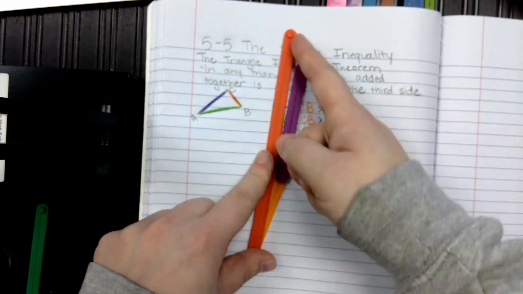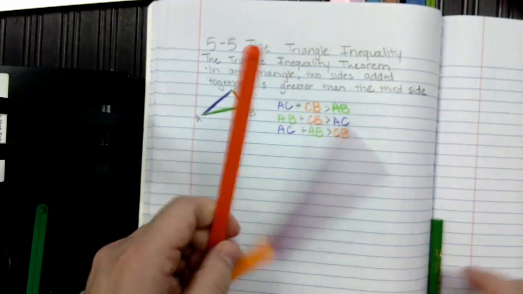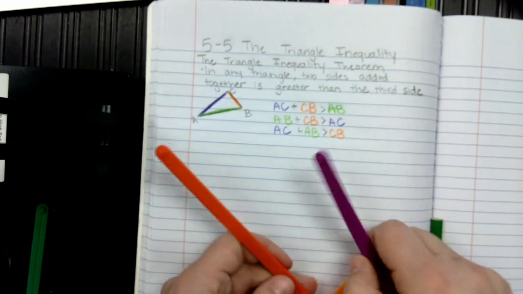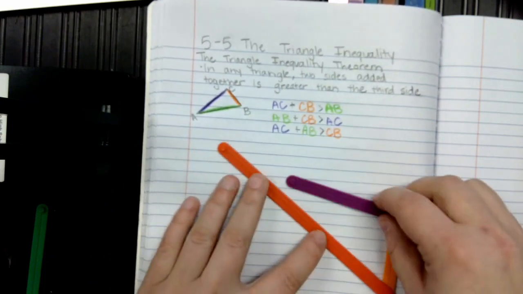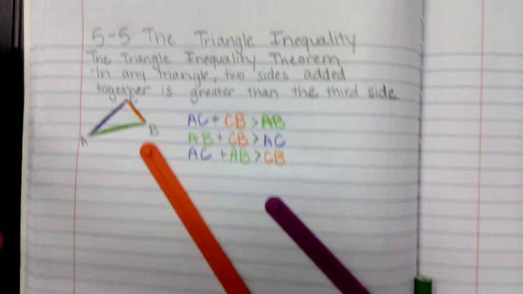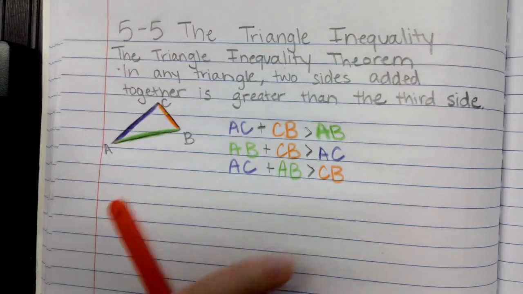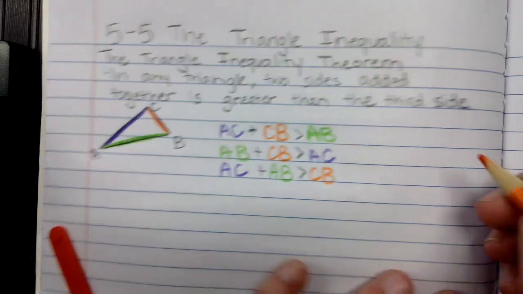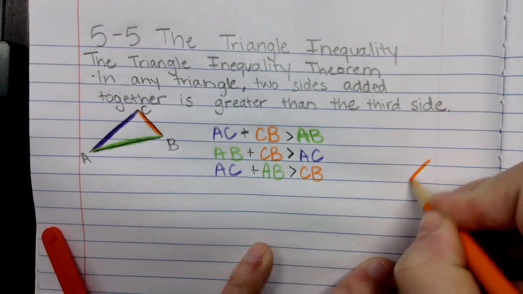So I'm going to show that over here, just to say that this is what happens. So I would have my orange, a really long red, and then my purple wouldn't actually close all the way. It would look like it's about to close, but there would be that space left over.